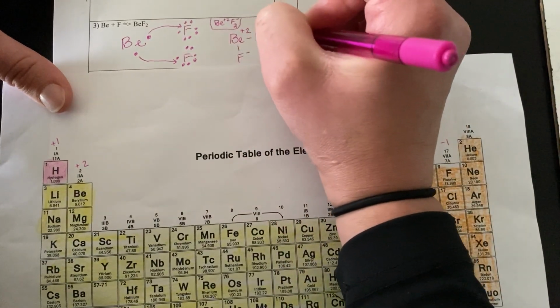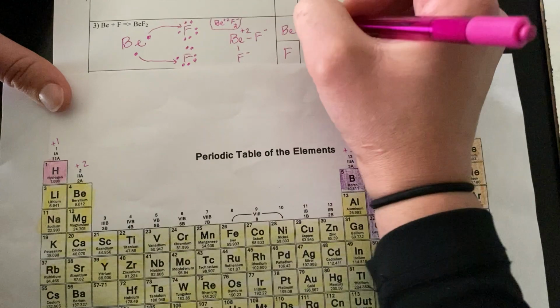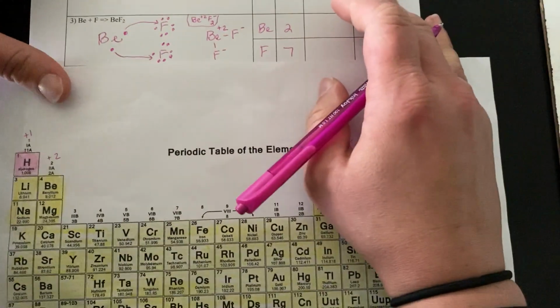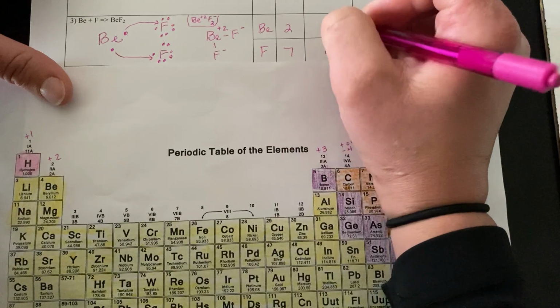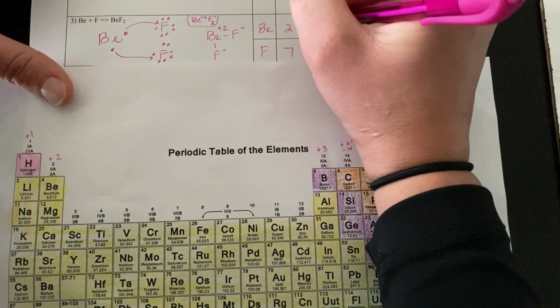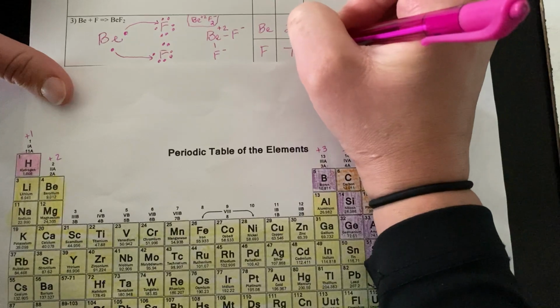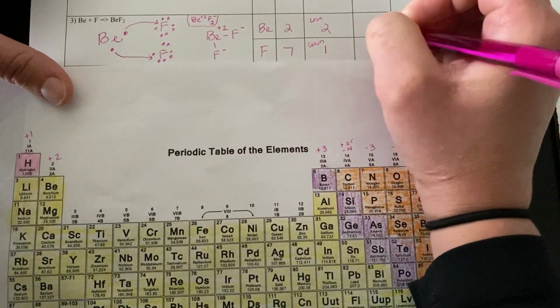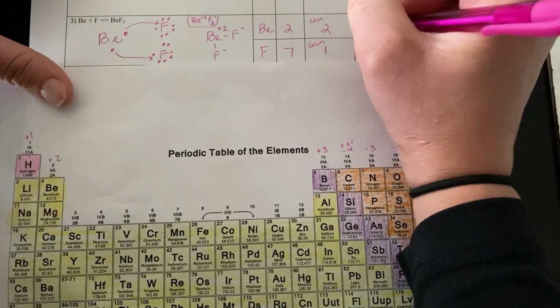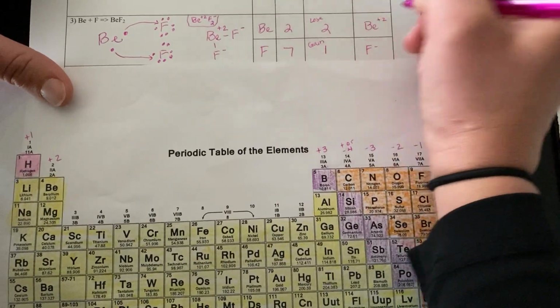So we start out with Be and F, 2 here, 7 here. Each of these is going to gain 1. This one's going to lose 2. And if you want to put the lose and gain, you can. And then the ions formed are F minus and Be plus 2.